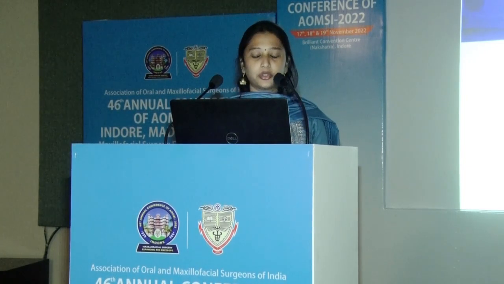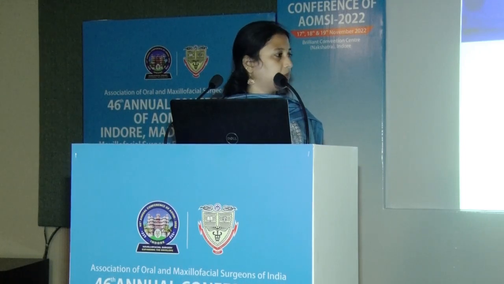This picture shows that the tumor has been exposed, followed by the excision of the tumor, and then the final step, which is the most important step. Whatever osteotomies we do, in this final step we have to reposition the bone in a proper manner in order to regain the aesthetics of the patient. It has to be repositioned using mini plates. This shows that the repositioning has been done using mini plates.